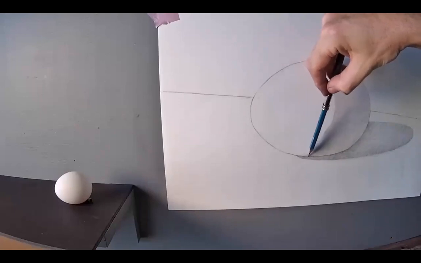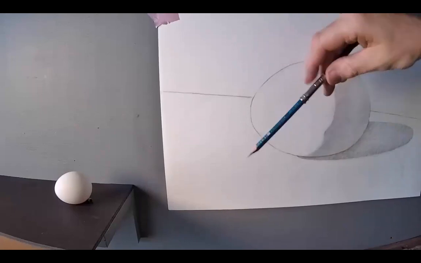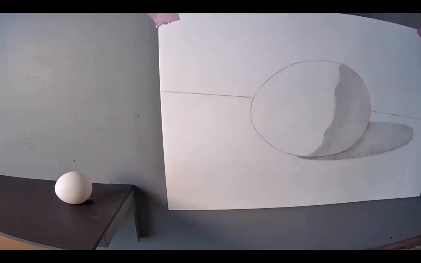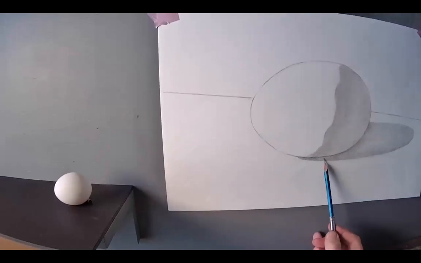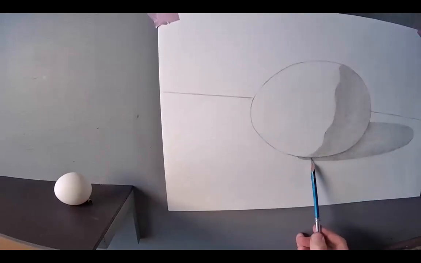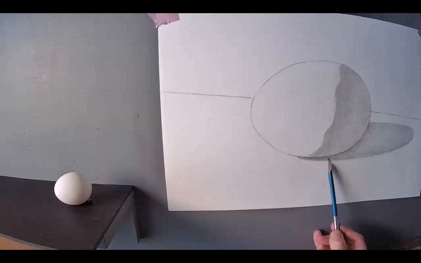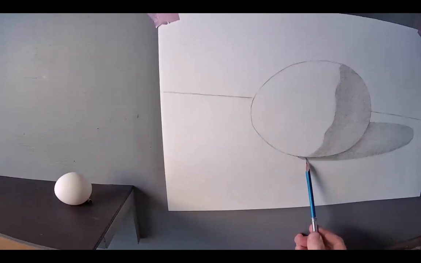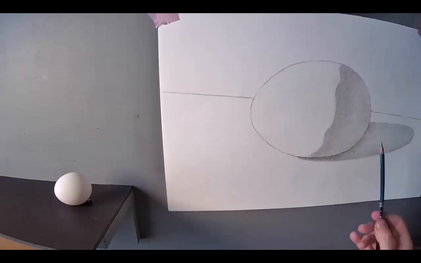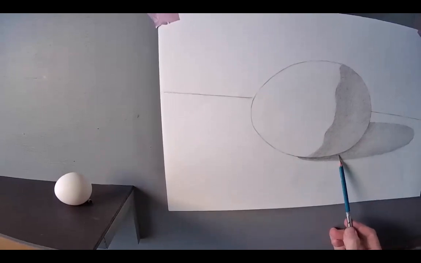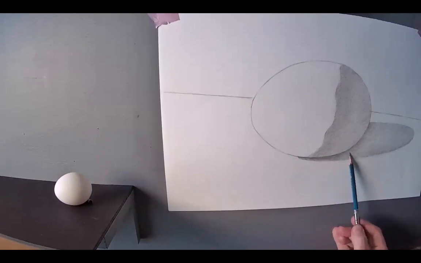This is the part of the shadow that's darkest as the egg rolls underneath to the underside that we can't see, and the gap between the egg and the tabletop gets smaller and smaller, so less light is getting in. So I'm going to bring in that occlusion shadow.